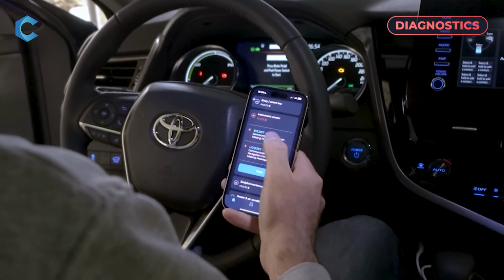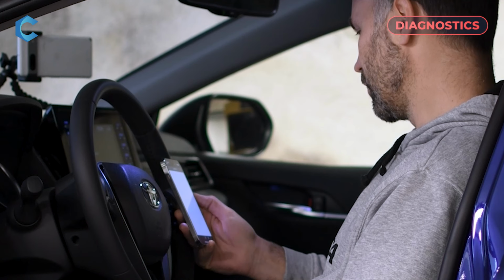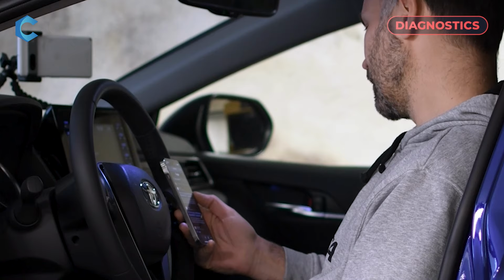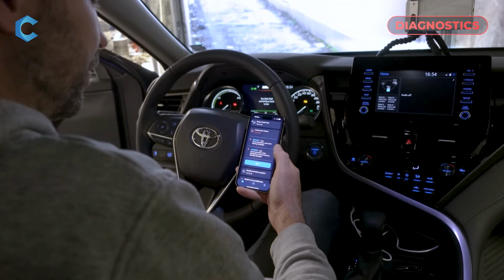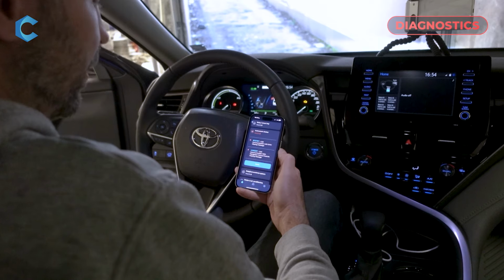If you need more information, you can tap on that and it launches a Google search. And that way you can find out whether it's an important problem and how to fix it. If you need to reset the faults, just press reset and they'll go away. If they come back, that means the issue that caused those trouble codes is not actually solved.